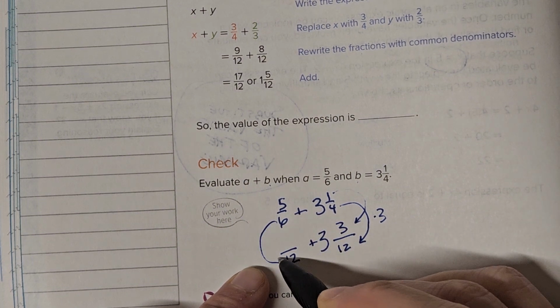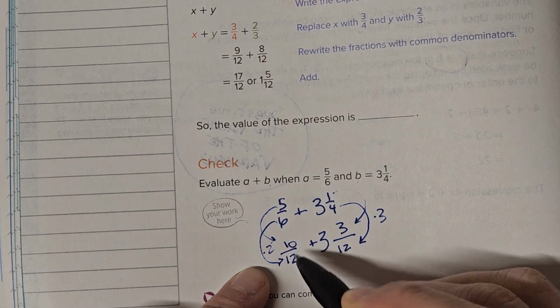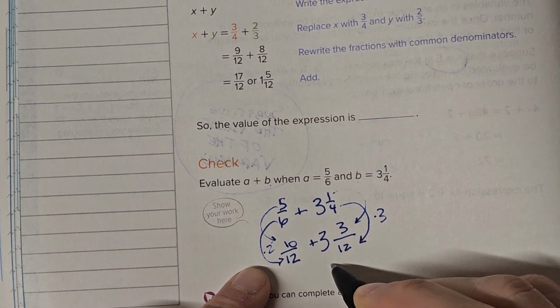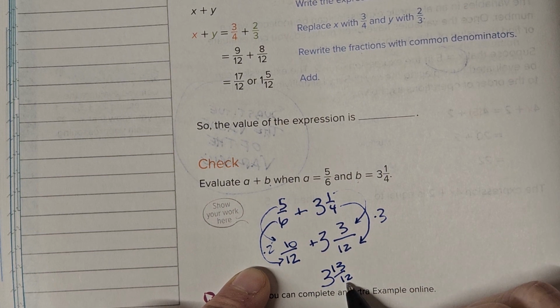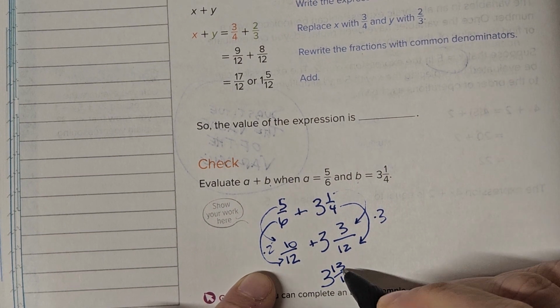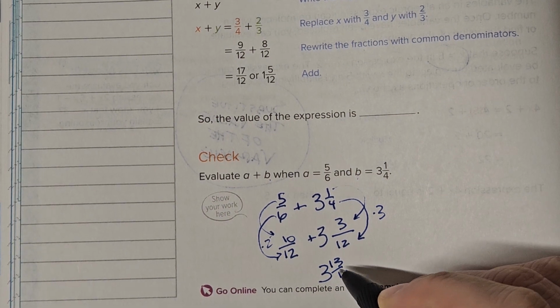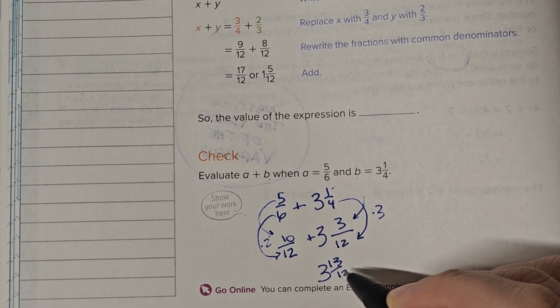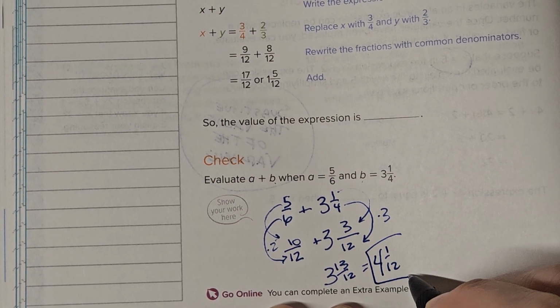How do I get from 6 to 12? Times 2. 5 times 2 is 10. 10 plus 3 is 13. We still have the 3. But notice the improper fraction. 12 can go into 13 one time and 1 left over. The 1 whole gets added to the 3, so this is 4 and 1/12.